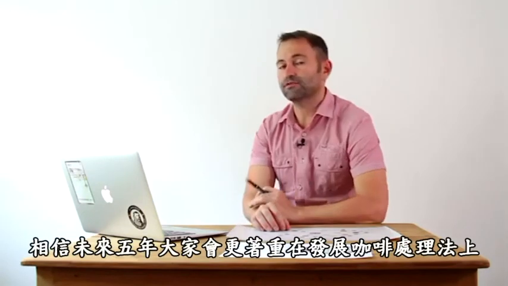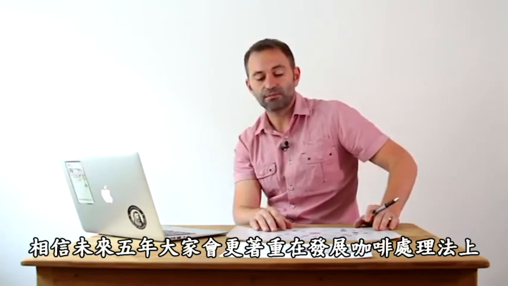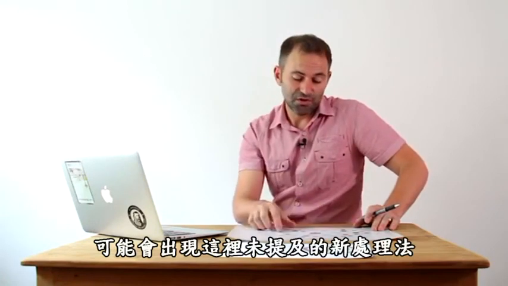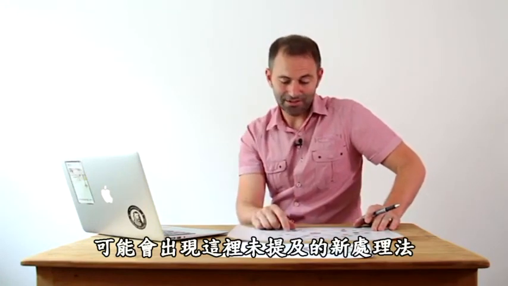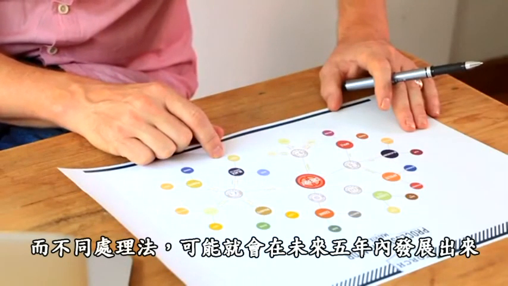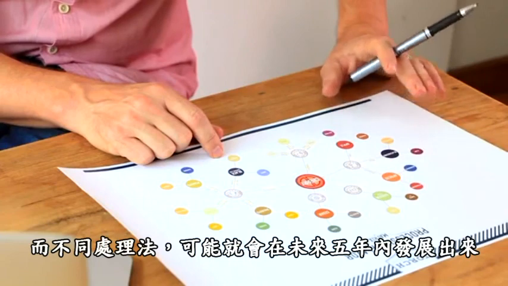We believe that in the next 5 years, there's going to be more and more emphasis on the processing methods used in coffee, and we're going to see probably new developments. Probably there's going to be new logos on here that aren't here now, more stamps and different processing methods that haven't even been developed yet in the next 5 years.